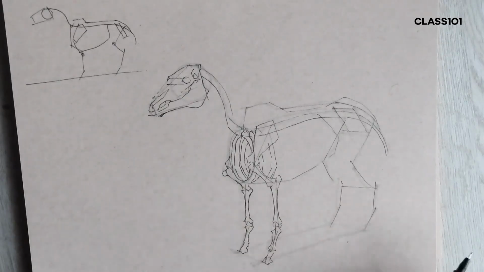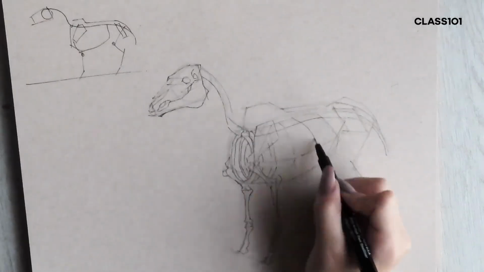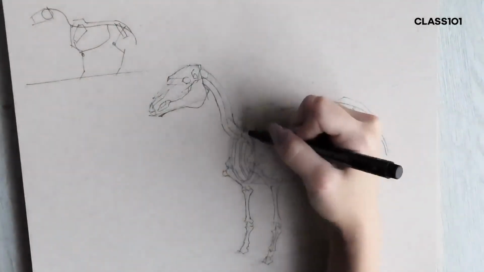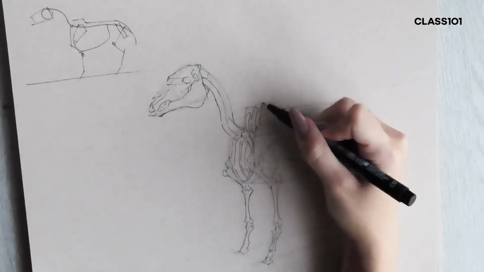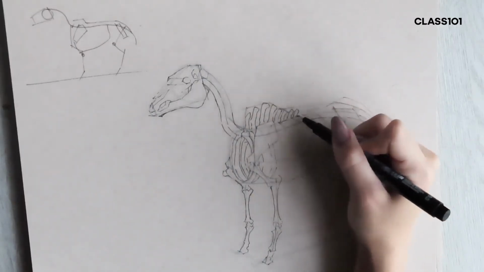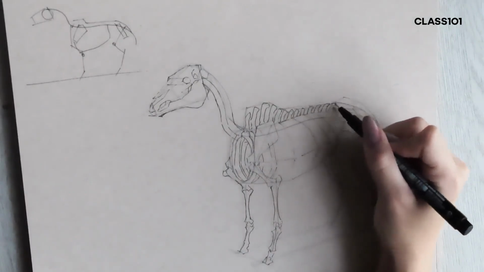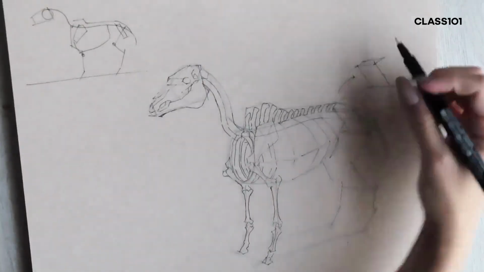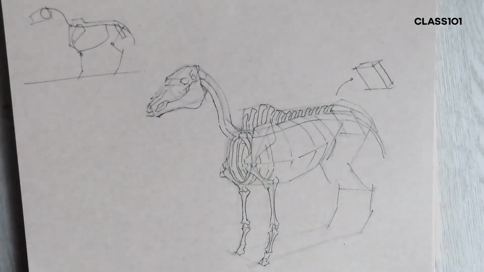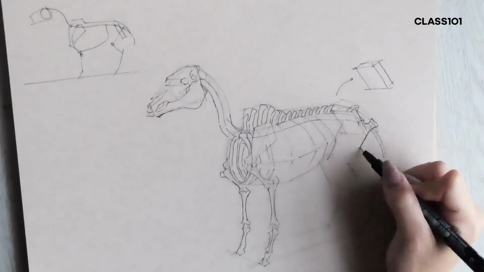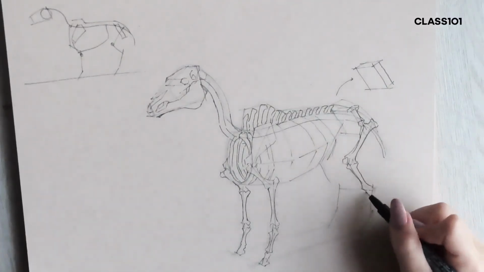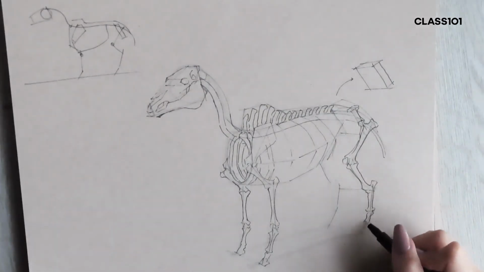I'm also going to block in the vertebrae. And the ones that are closer to the head, because that's our focal point, I'll make them a little bit more detailed. But as we go towards the back, again, I'm going to make them simpler. And as a pelvis, we totally could just leave it as a rectangle. And here we have the back leg. And again, the leg that's further away from us, I'm going to turn into a silhouette.